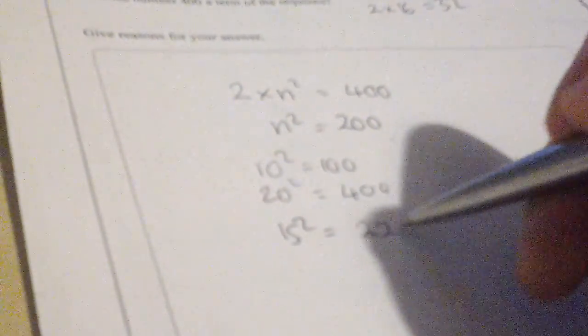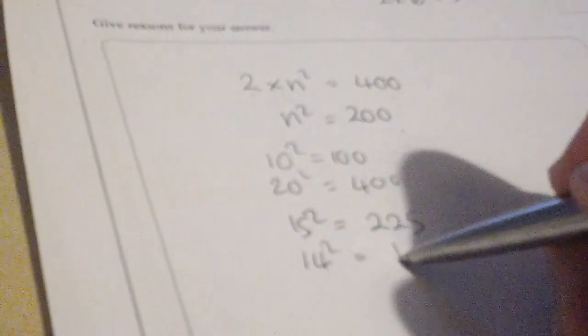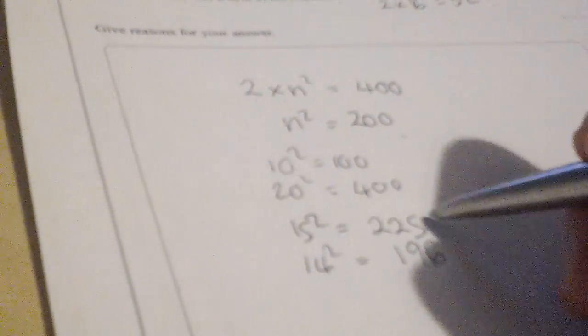15 squared, I know, is 225, so that's too big. If I try 14 squared, that's 14 times 14, I get 196, which is too small. I can't have 14.5 when I'm doing a term number, because you just go first, second, third, fourth, and so on.